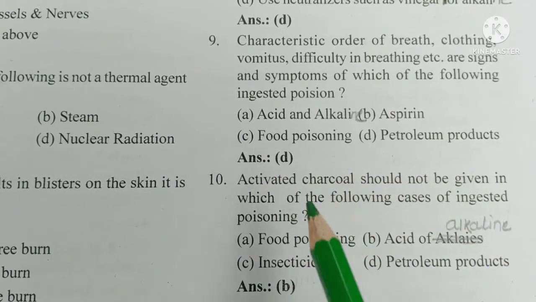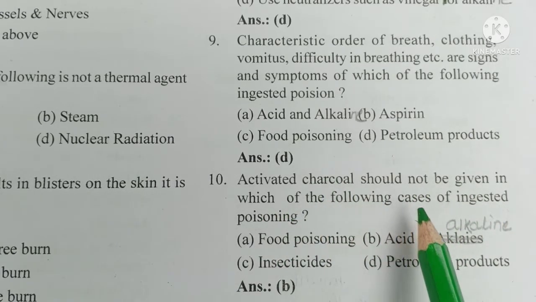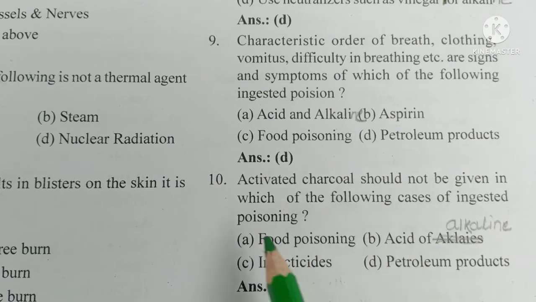Number 10. Activated charcoal should not be given in which of the following cases of ingested poisoning? Food poisoning, acid or alkaline, insecticides, petroleum products. The answer is B. Acid or alkalines.